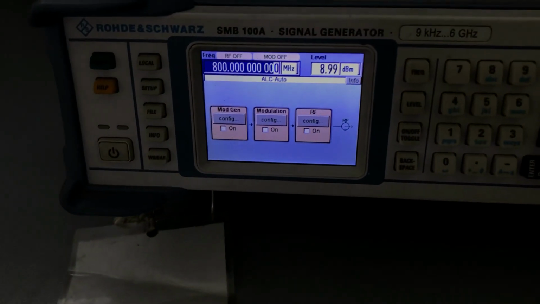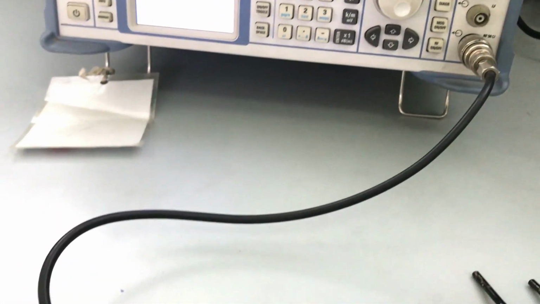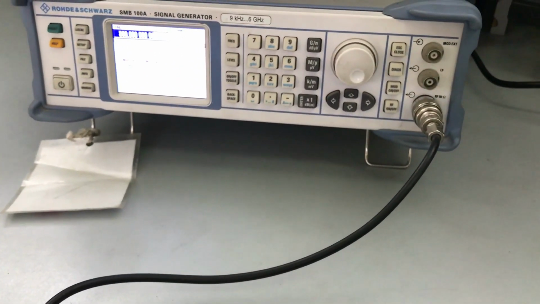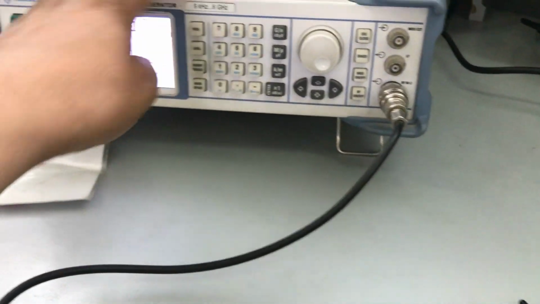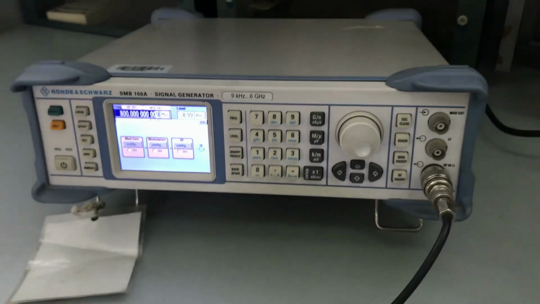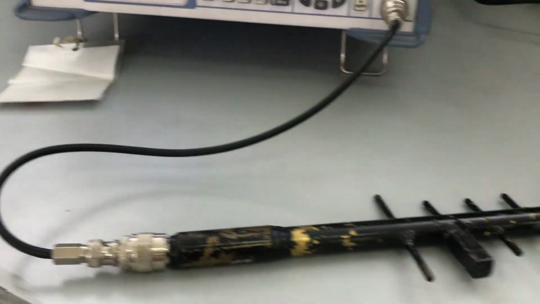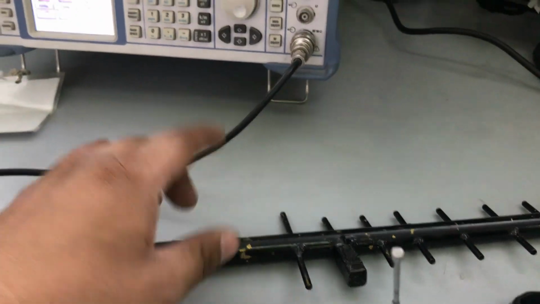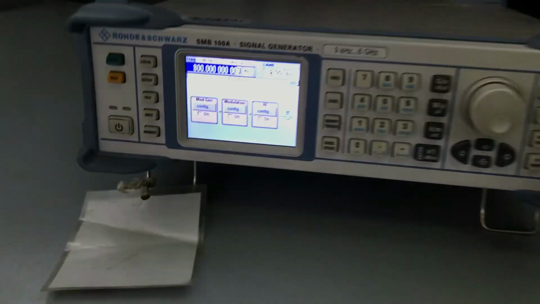I'm converting this RF signal generator by using a BNC connector with an adapter to an N-type connector, connecting into my antenna as a transmitter. So basically the conversion is taking place. Instead of putting it into a circuit, I'm just inputting that source into my antenna. So now whatever is coming out of my antenna is converting into electromagnetic waves.